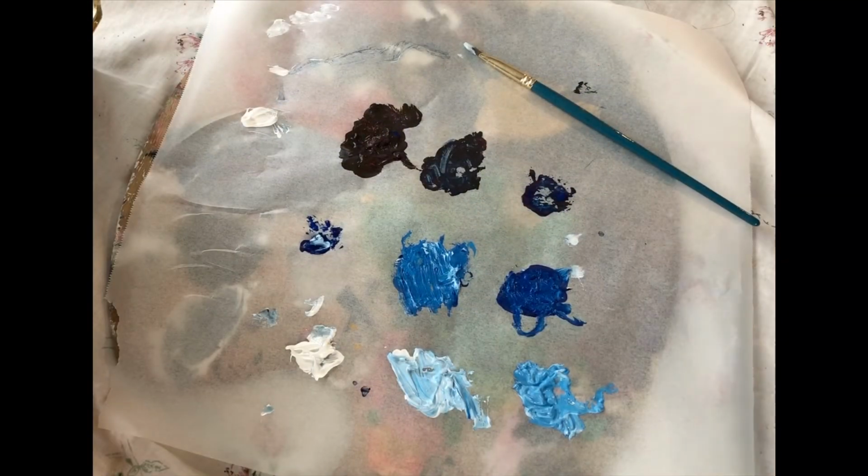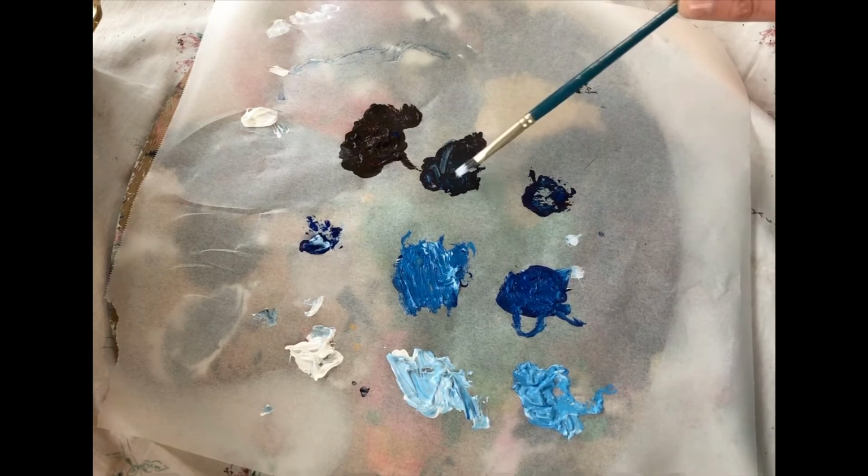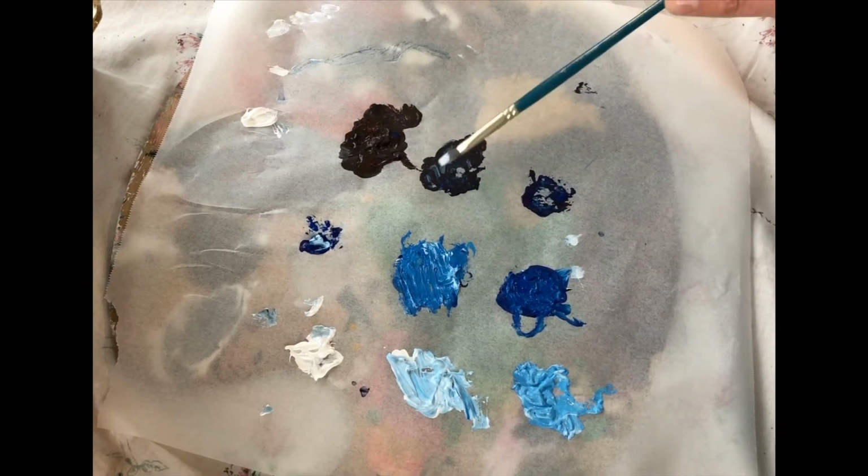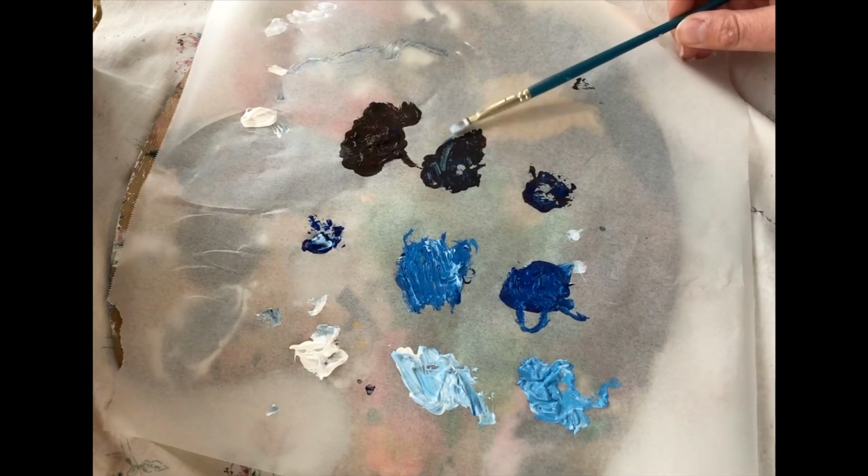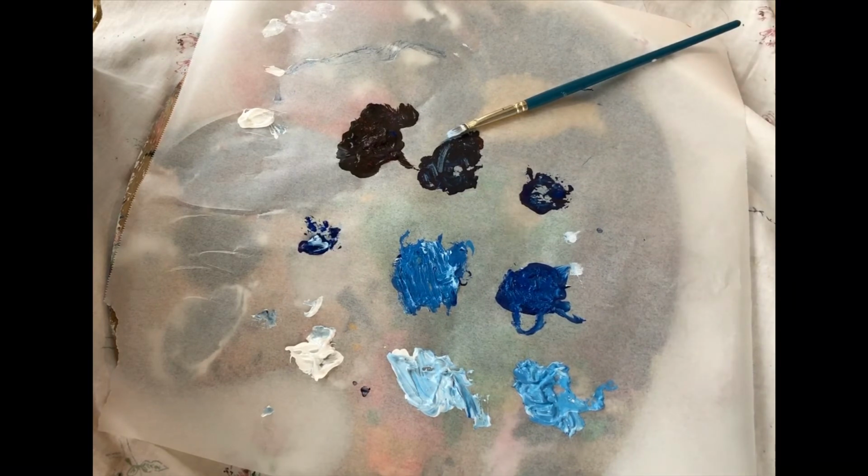To do the shadow of the cup, I'm going to go back to these dark colours here, but I don't want them to be as dark as the cup itself, just like when we did shading in our drawings. So I'm going to use a fine brush and keep the dots far apart and keep the colours just a little bit lighter.